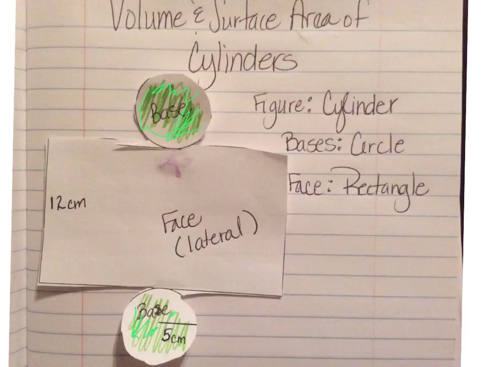And remember that a cylinder looks like a soup can, or it could be like a Pringles can. It has the top lid and the bottom is a circle.